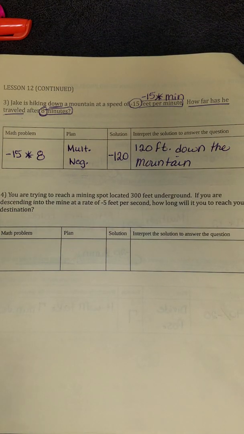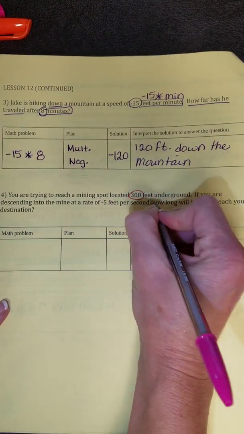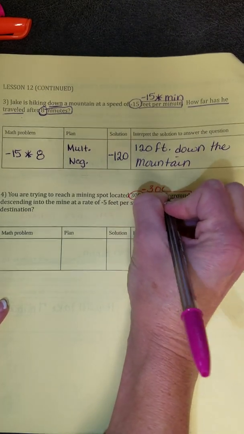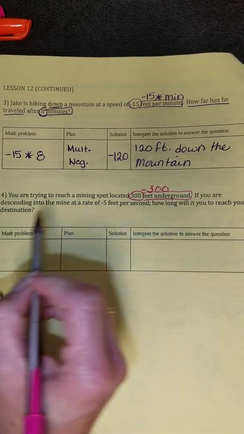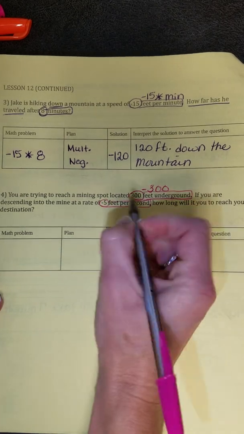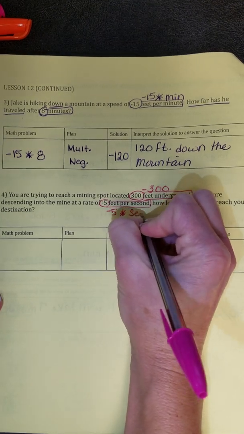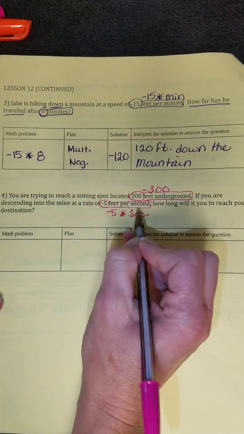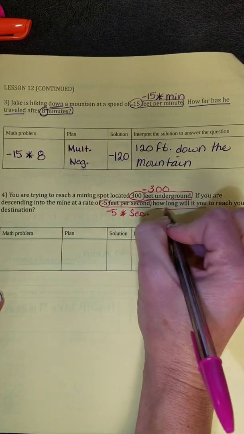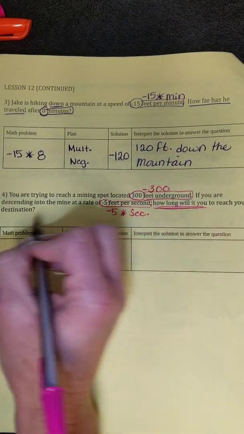All right, our last example. You are trying to reach a mining spot located 300 feet underground. So if it's 300 feet underground, that represents a negative 300 because it's underground. If you are descending into the mine at a rate of negative 5 feet per second, so I'm going down 5 feet every second. So if I plug in the number of seconds I spent, I'll find my distance. My question says, how long will it take you to reach your destination?